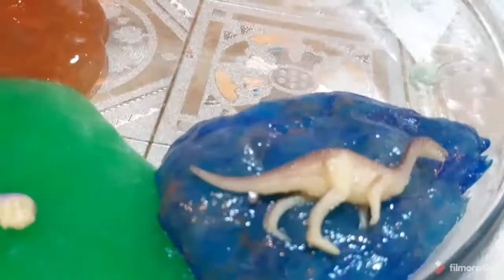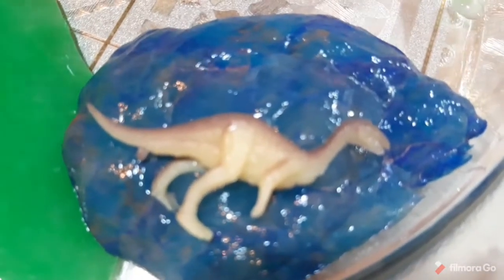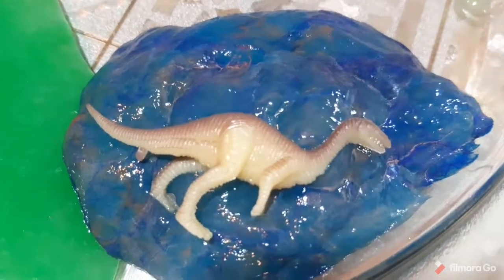This is white. The color white. White, white, white. This is white. The color white. Do you know what color this is? This is white.